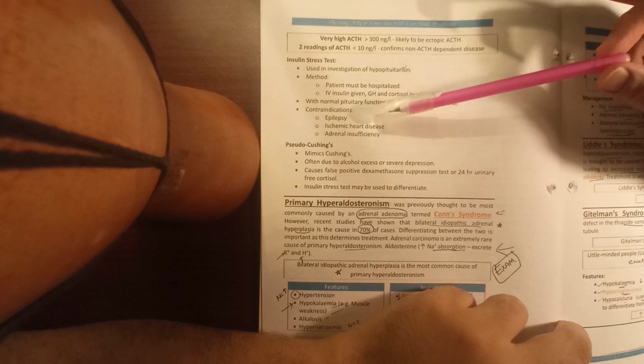Pseudo Cushing's mimics Cushing's, often due to alcohol excess or severe depression, causes false positive dexamethasone suppression test or 24-hour urinary free cortisol. Insulin stress test may be used to differentiate.